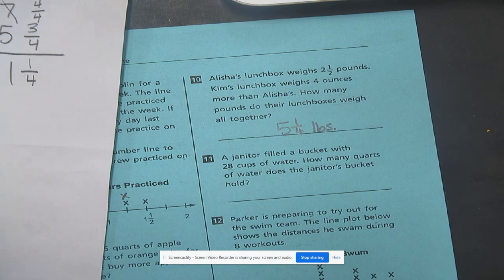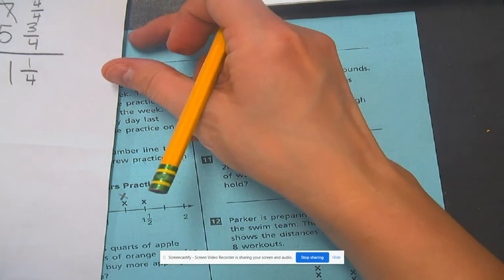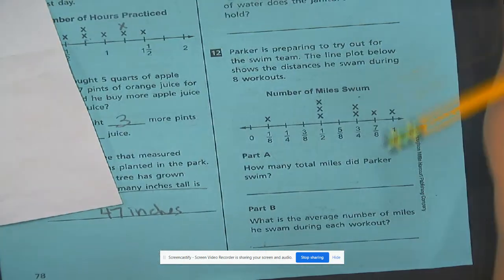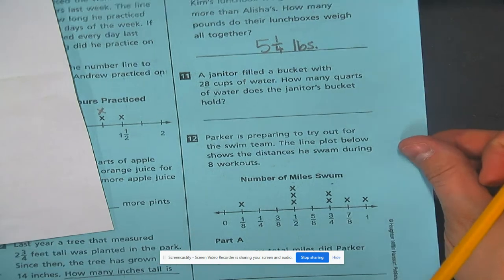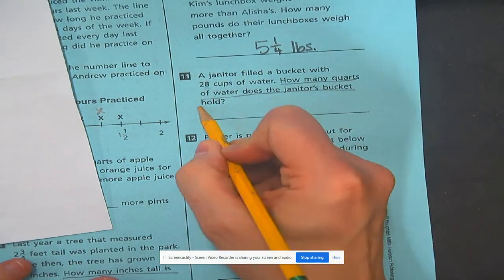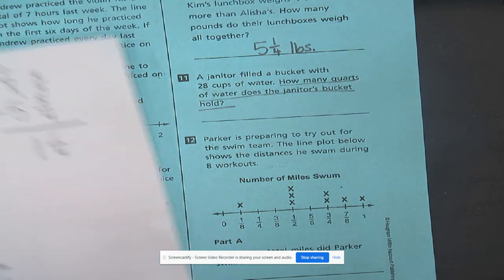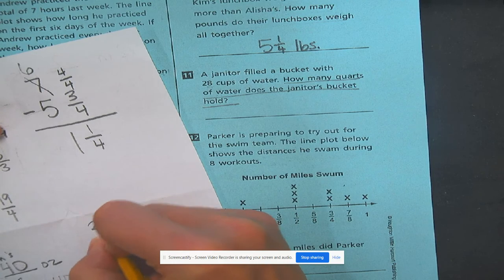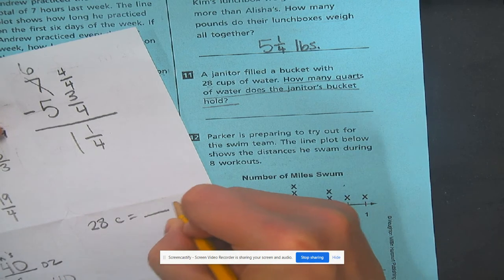Now, do you see that almost all of these problems are multi-step? You can't get away with just doing it once or twice, okay? All right, we're almost done. A janitor filled about 28 cups of water. How many quarts of water does the janitor's bucket hold? What do we have to do? 28 cups equals how many quarts?